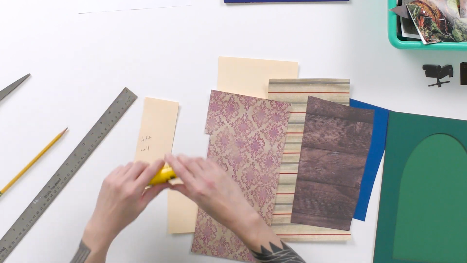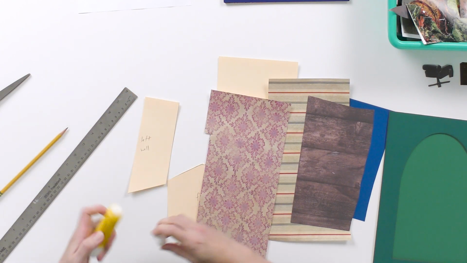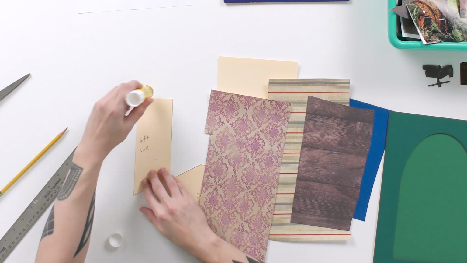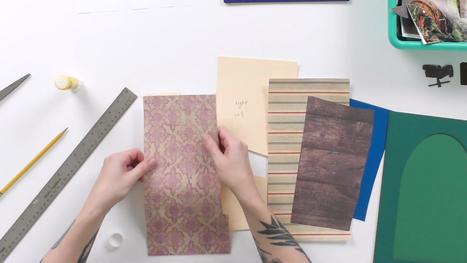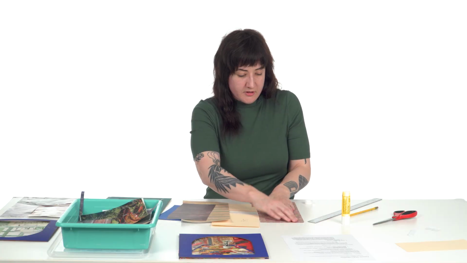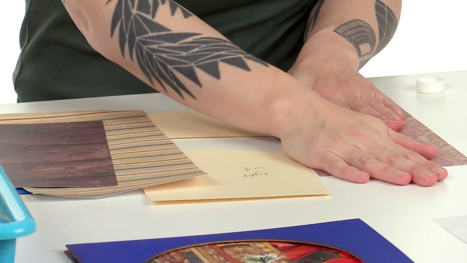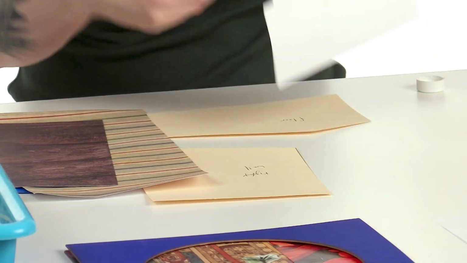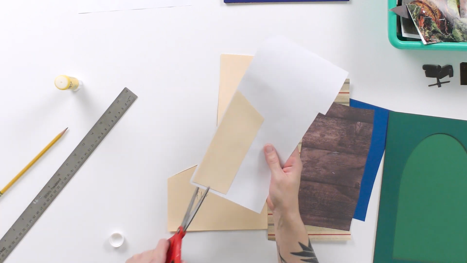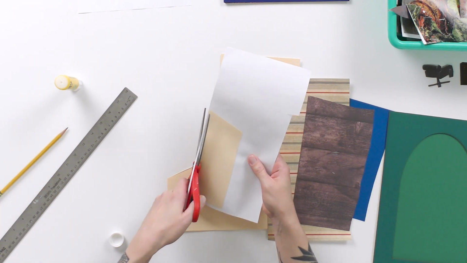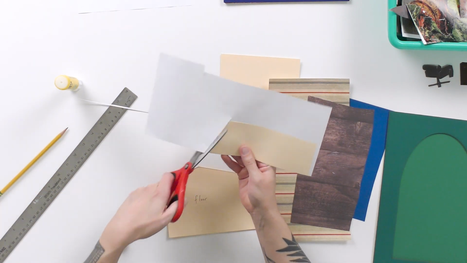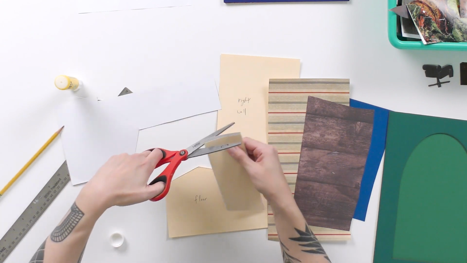So I'm going to put glue on my left wall puzzle piece and then put that collage paper on top, glue that down, and then once that's adhered, I'm going to cut out the overlapping collage paper.